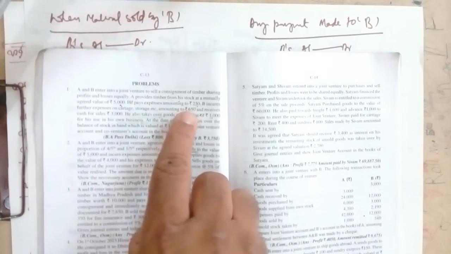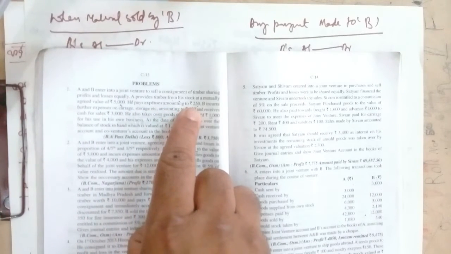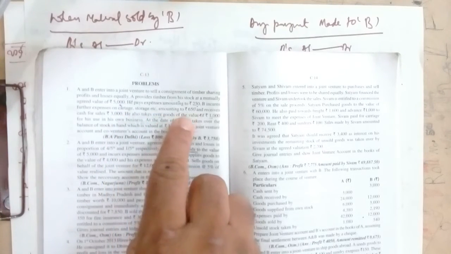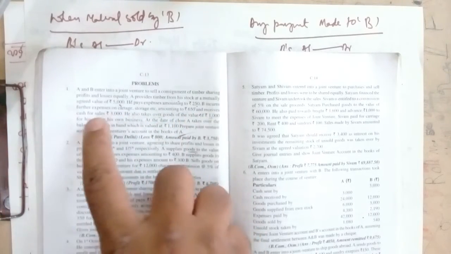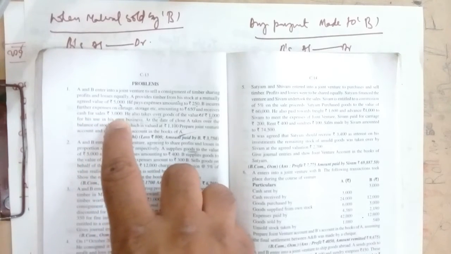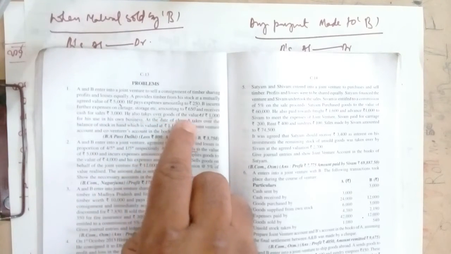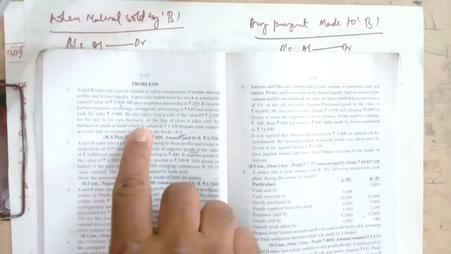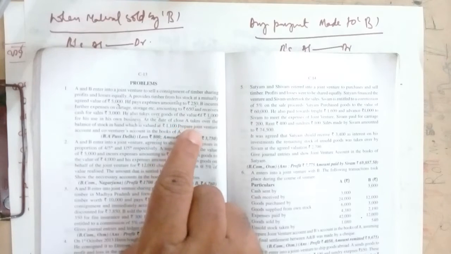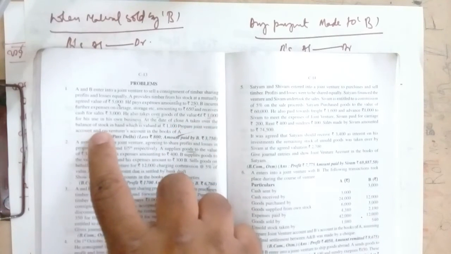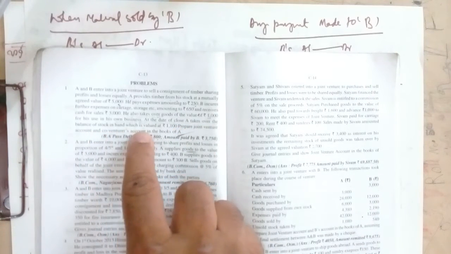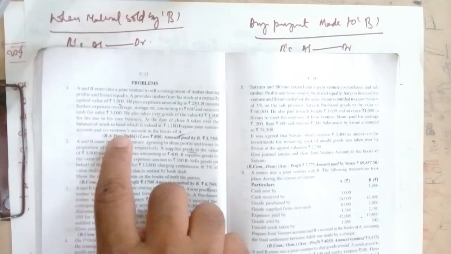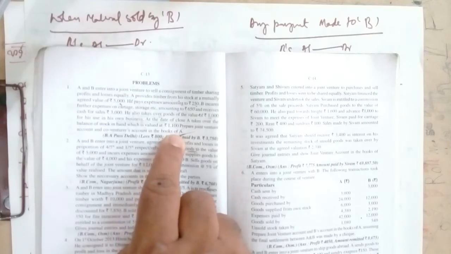He pays expenses amounting to rupees 250. B incurs further expenses on cartage and storage etc. amounting to rupees 650 and received cash for sale of 3,000. He also takes over goods of the value of 1,000 for his use in his own business. At the date of close, A takes over the balance of stock in hand, which was valued at 1,100. Prepare joint venture account and co-venturer's account in the books of A.